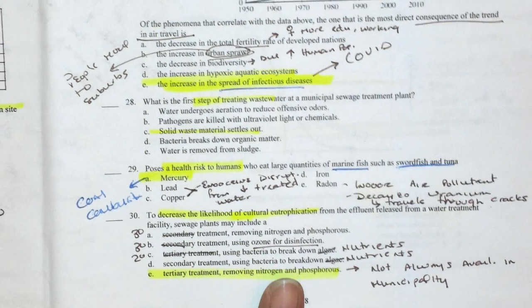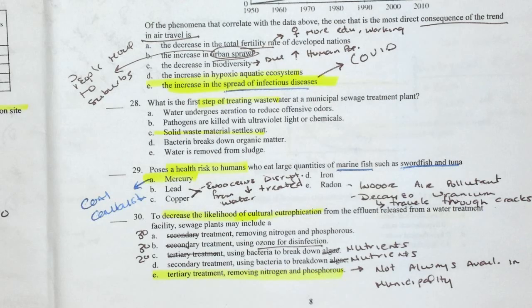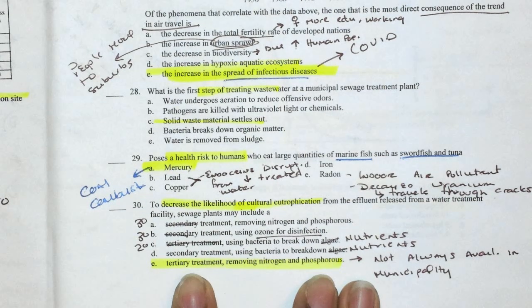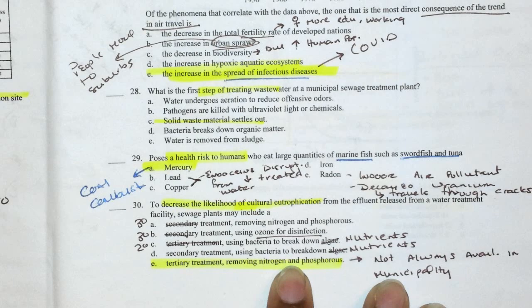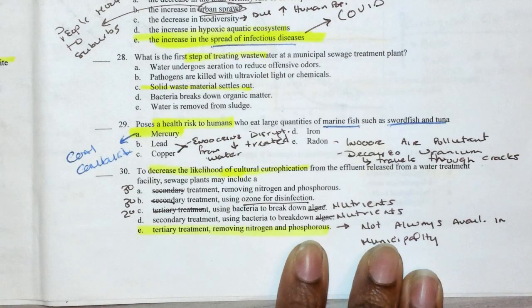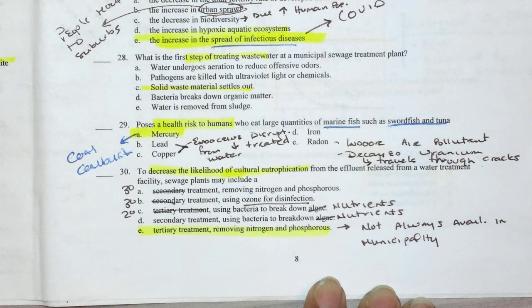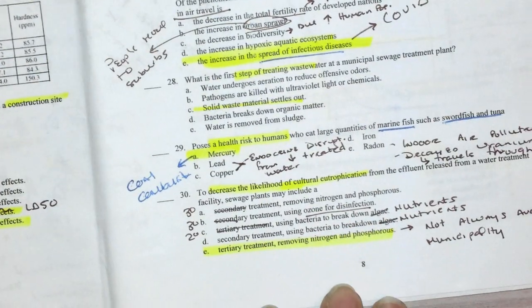Number 30, to decrease the likelihood of coastal eutrophication from the effluent, that's going to be that discharge water from water treatment, what should we do? Add to the tertiary treatment a treatment that removes nitrogen and phosphorus. That's not always something the municipality does because they may not have the money to do that. So you would add that to the tertiary treatment.